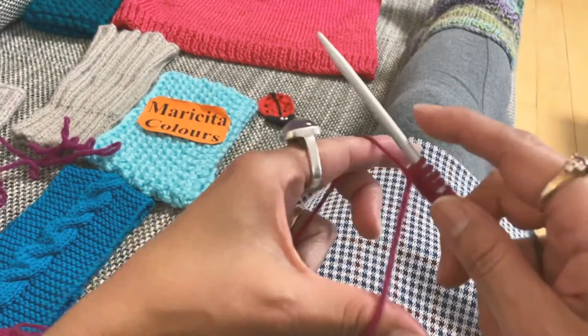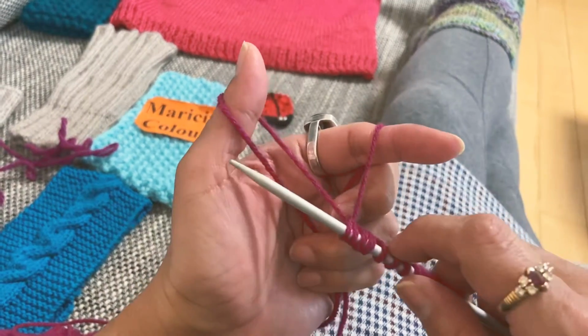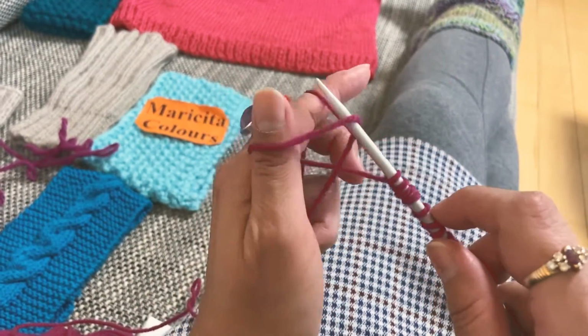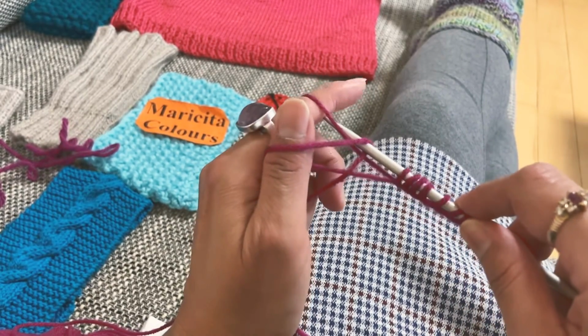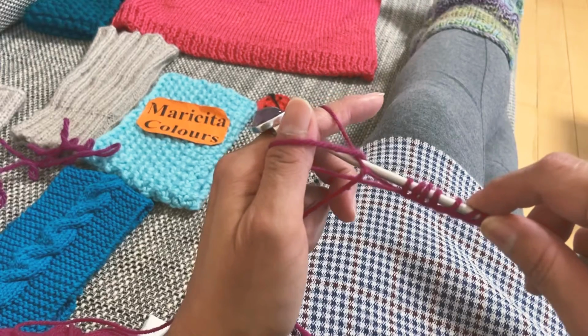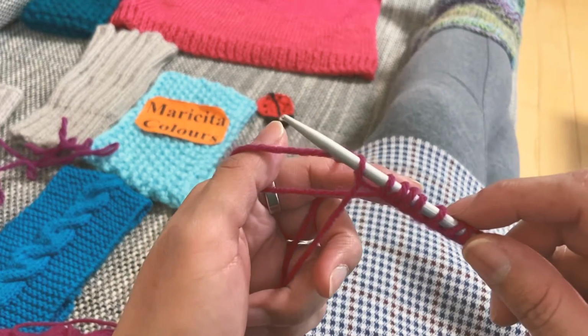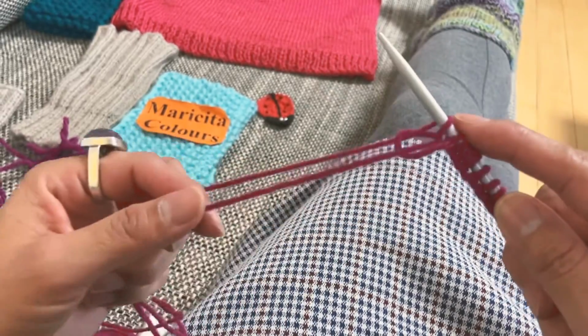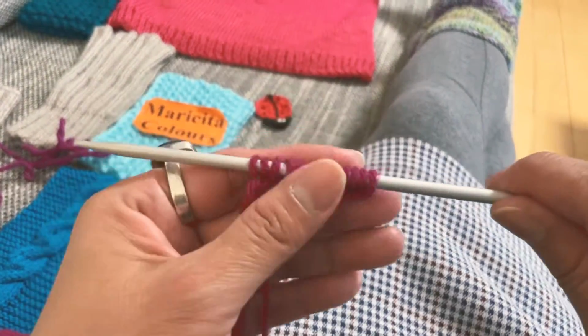I will make one more. We open, we bring the yarn, left, right, and the needle catch the yarn of the right to this center. And we pull. And ready.